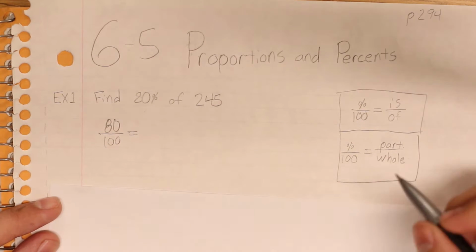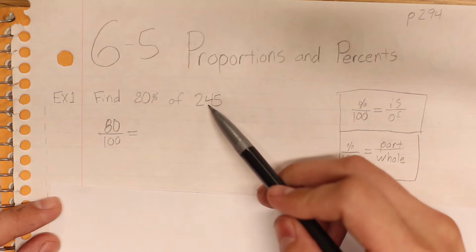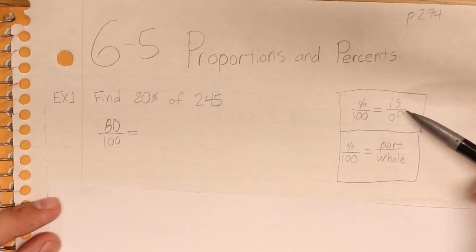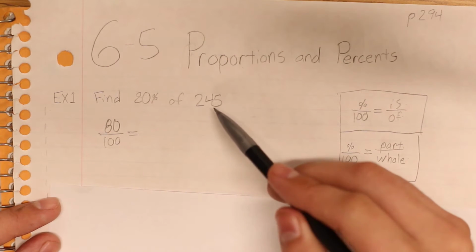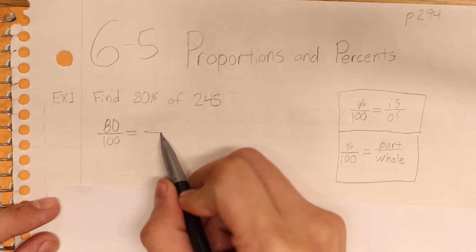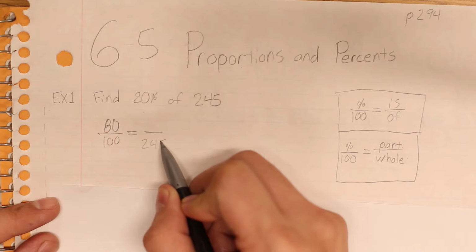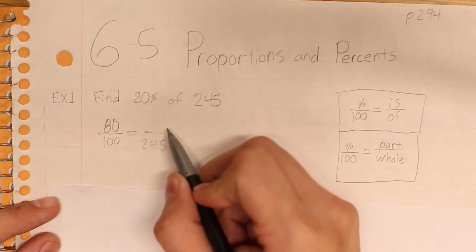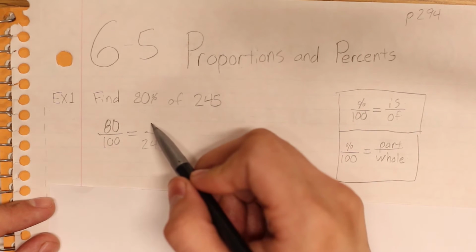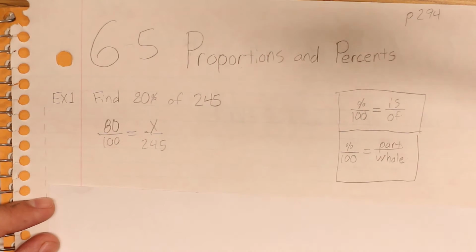But some students struggle knowing, okay, is that the part or is that the whole? I don't know. That's why we use this first one most often, is over of. Find the word is or of. There's the word of. What number is next to it? 245. Well, that's your of, and of goes on the bottom. There is no is in this one. If there is, and the is is next to the what, that is your x.